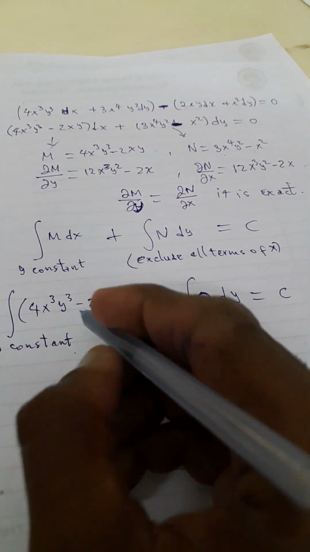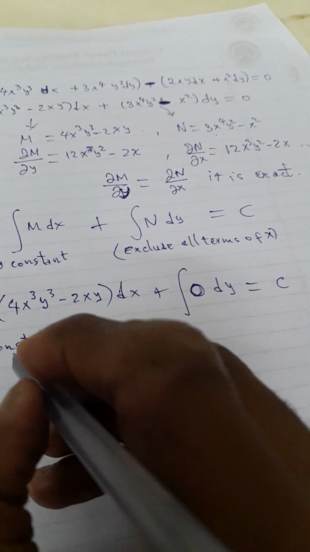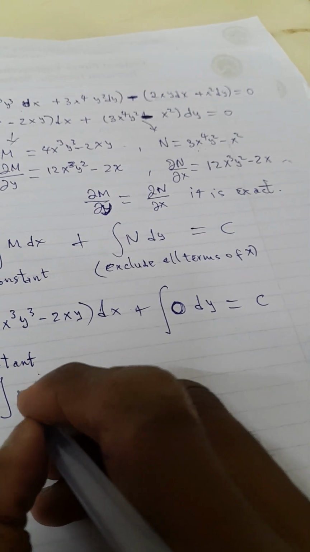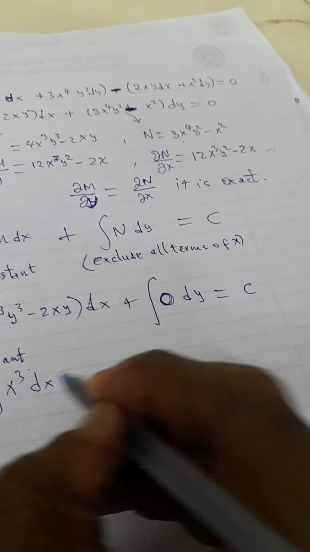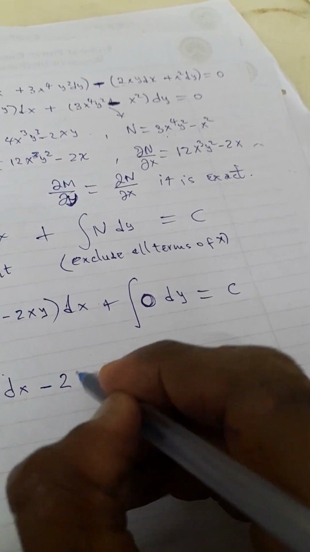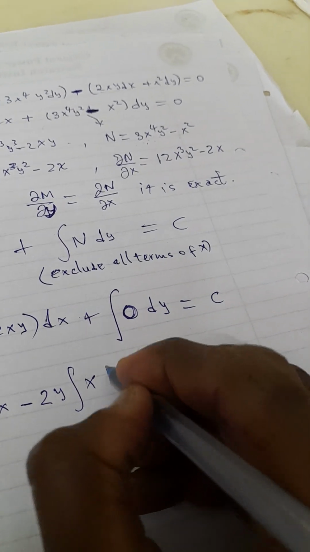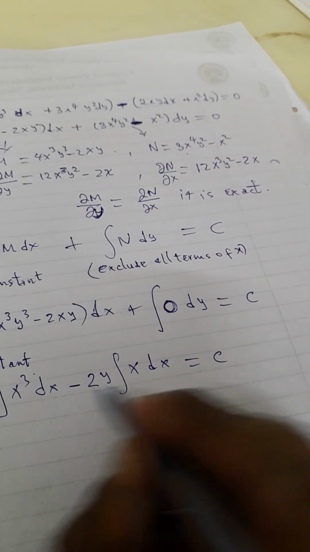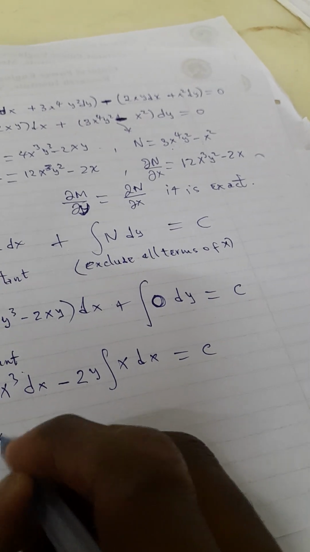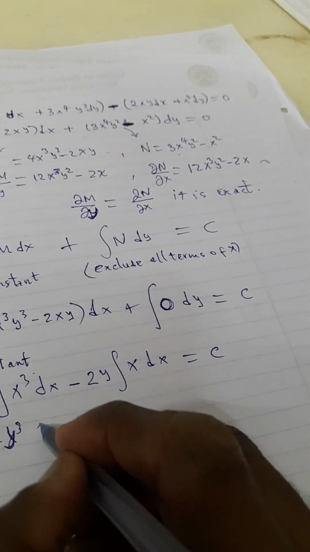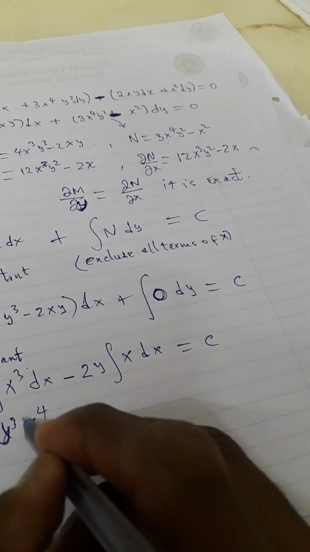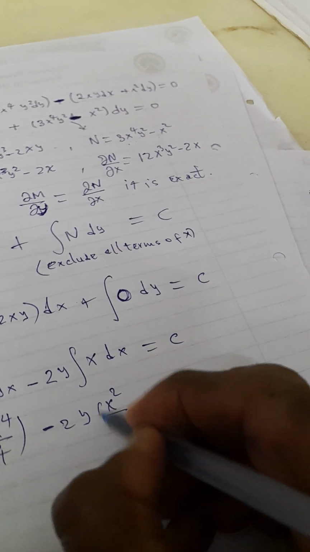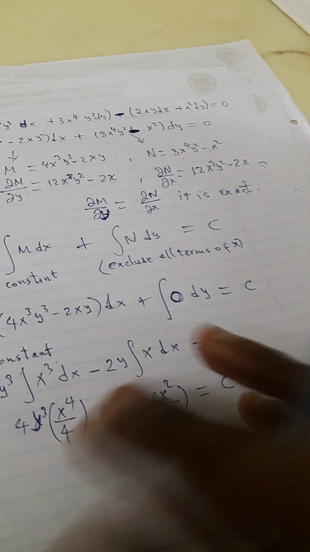And here what I have to do is just find this integration. Take this y cubed; 4 and y cubed are constant, so this will be x cubed dx, minus 2, and y is constant, then it will be x dx. Integration of 0 is 0, so it will be c. So then it will be 4y cubed times x raised to 4 over 4, minus 2y times x squared over 2, equal to c.